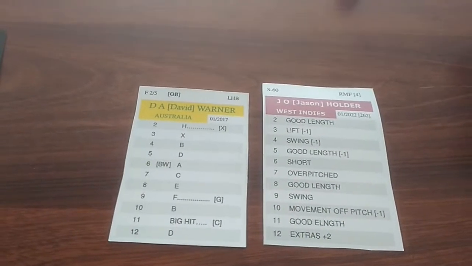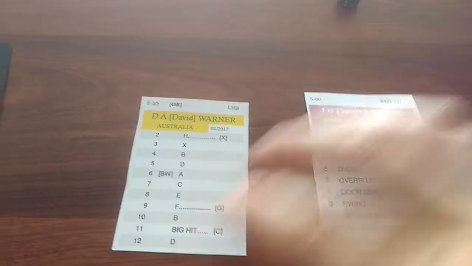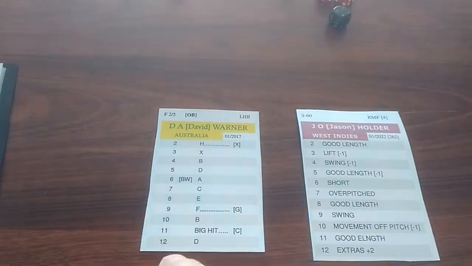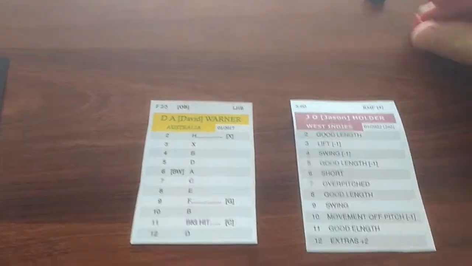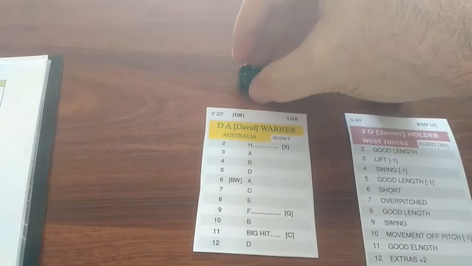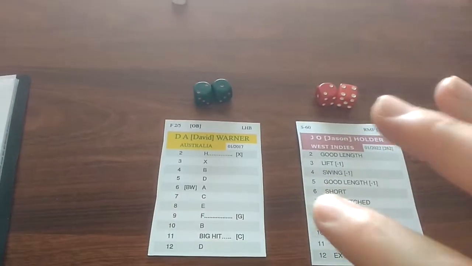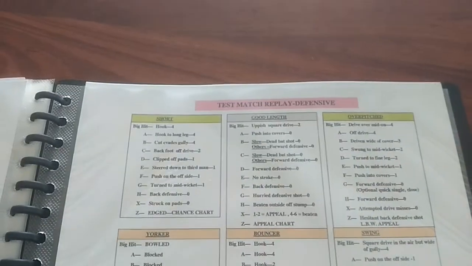Okay, the bowler-batsman matchup. Each bowler has a card, each batsman has a card, and they're both 2 to 12 grades. You can see 2 to 12 on the dice roll. So we have 2 dice rolled for the bowler, and they're 2 red dice. And we have 2 dice rolled for the batsman, and they're green dice. We basically get a result from each card, cross-reference those results, and then come across to the charts, and we get the result. We'll go through a few examples of that very shortly.